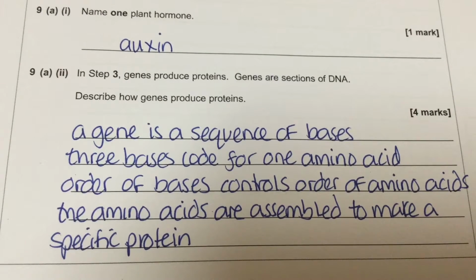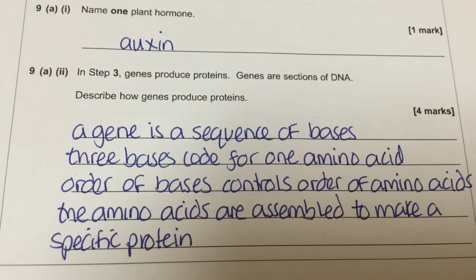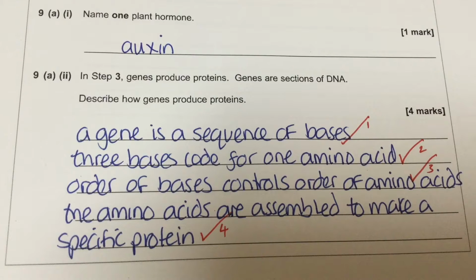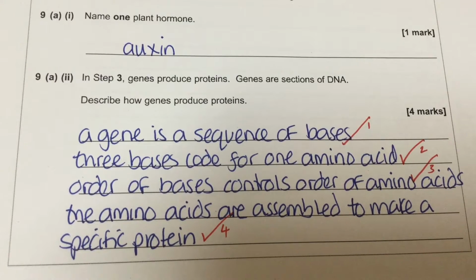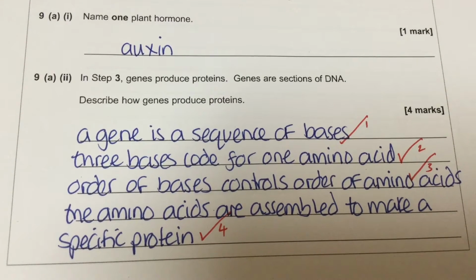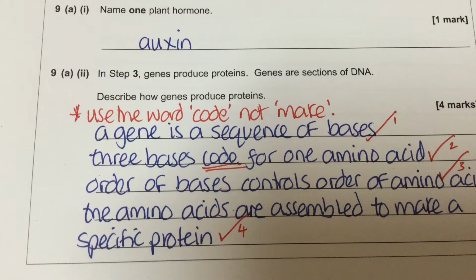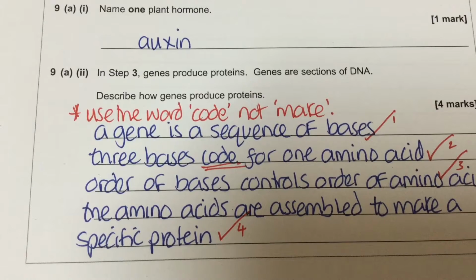Now, in reading the examiner's report, there's quite a few interesting things about this question that don't appear if you just look at the mark scheme. The first thing is that they want you to use the word code. They didn't accept answers if you said, for example, 3 bases make 1 amino acid or 3 bases produce 1 amino acid. You needed the word code.